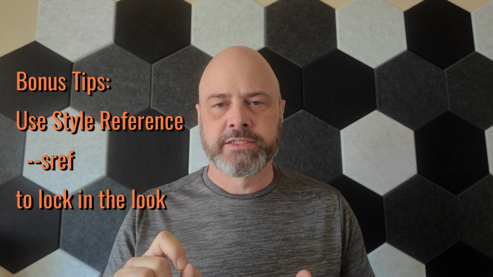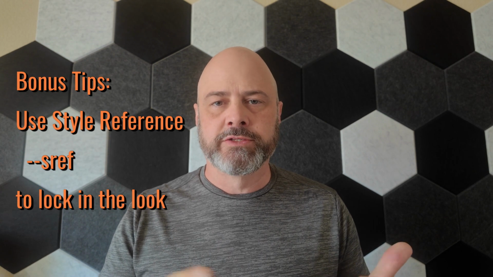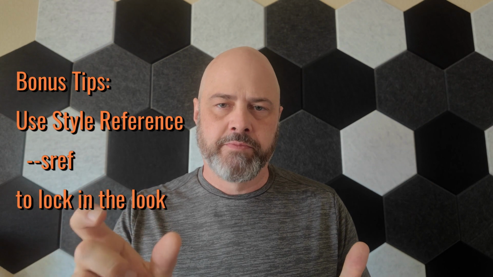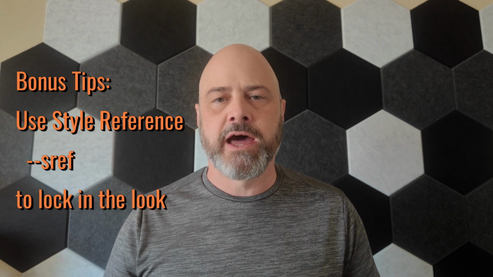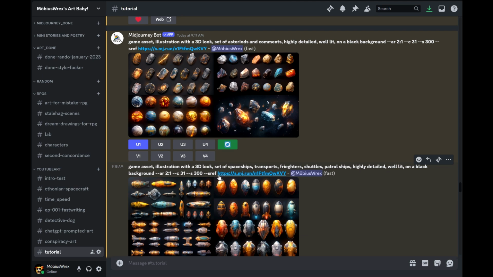When I find one I like, I'll often take an upscaled image of that, and I'll use that as a style reference by copying a link to that image and then putting it back into Midjourney using a command that's style reference or --sref, paste the link to that image, and then it'll look back at that image and it'll mimic that style. So I took this picture where we have these 3D marbles that look really cool. I applied that as a style using sref so that I would get that sort of 3D look.